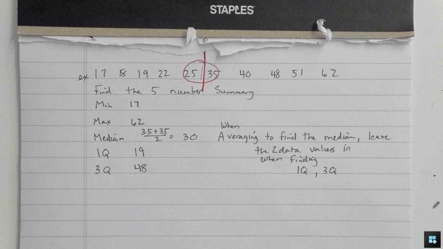So the one number would go in the lower half of the data and the other number in the upper half. So that's the only tricky point that comes up finding these 5-number summaries. What to do with those medians. Let's go ahead and draw a box and whisker graph now that we know how to find the 5-number summary. Do you have any questions first?